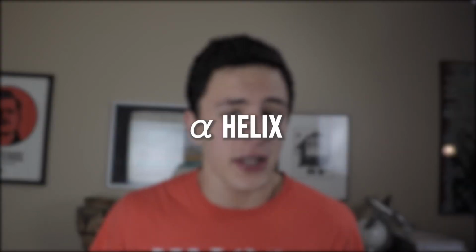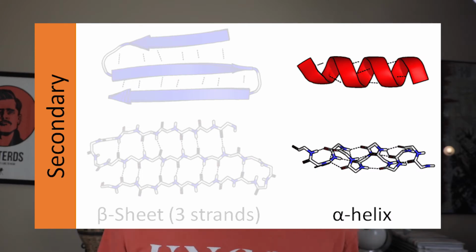The primary structure is the most straightforward. It is the amino acid sequence. The secondary structure is made up of the repeating local structures in a polypeptide chain that form because of hydrogen bonding between distant amino acids. So these interactions of hydrogen bonding usually result in a helix structure, an alpha helix, or in sheets of strands called beta sheets. And because secondary structures are local, different secondary structures can exist within the same protein.